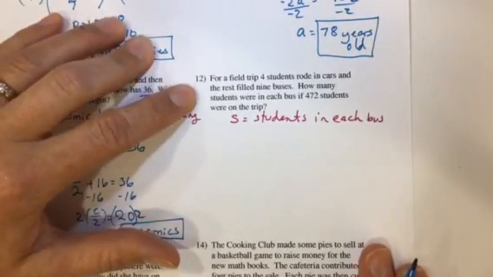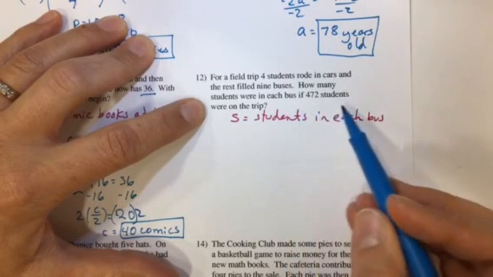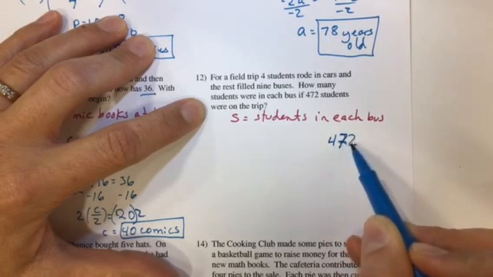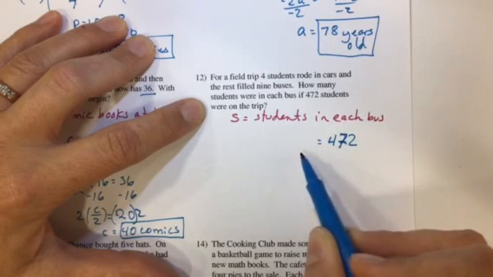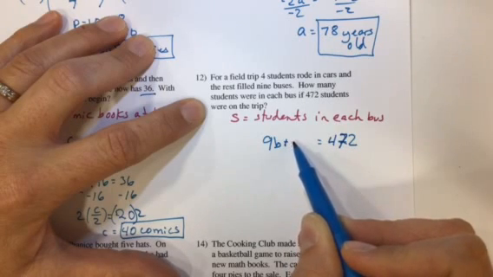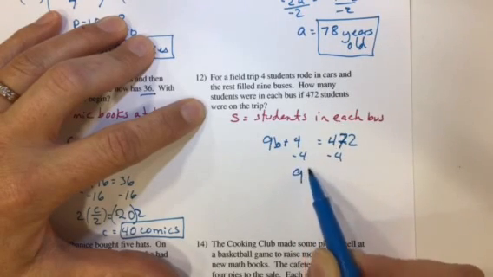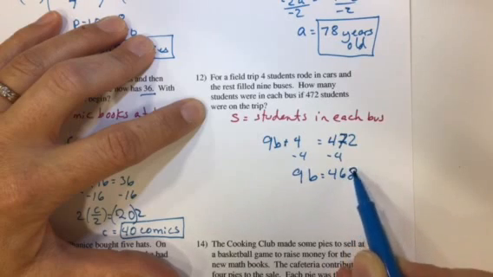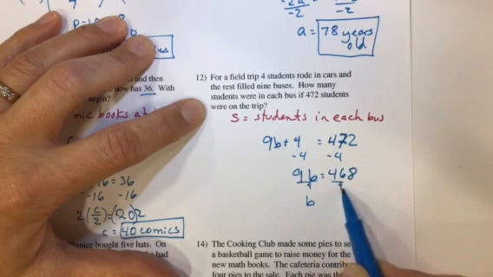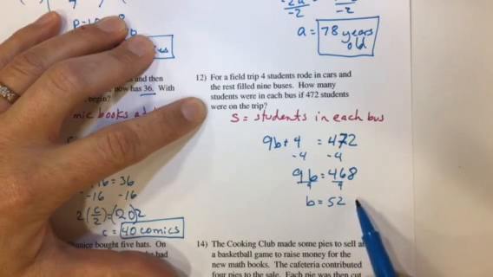Number 12. For a field trip, 4 students rode in cars and the rest filled 9 buses. How many students were in each bus if there were 472 students total? Sounds a lot like the first problem we did today. 472 total. And then what do you have to do to get to 472? Well, 9 buses plus 4 students. Subtract 4 from both sides. We get 9b equals 468. And when we do the math, 9b, or a single b, divide by 9, a single b is equal to 52. So 52 on each bus.